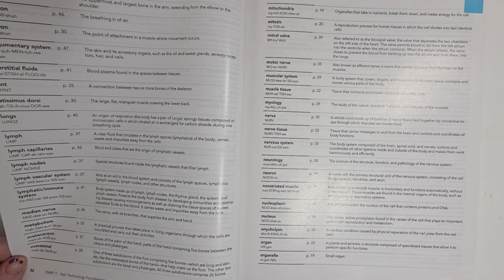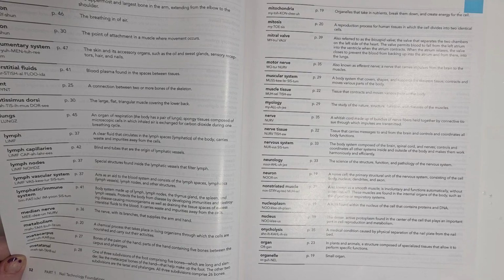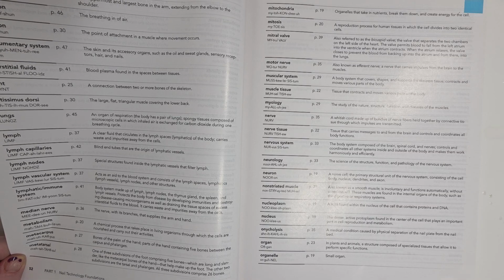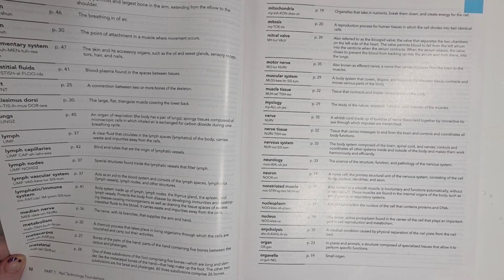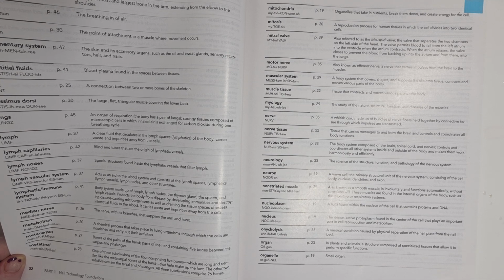Metatarsal, one of the 3 subdivisions of the foot comprising 5 bones, which are long and slender like the metacarpal bones of the hand that help make up the foot. The other 2 subdivisions are the tarsal and phalanges. All 3 subdivisions comprise 26 bones. Ending on page 52.